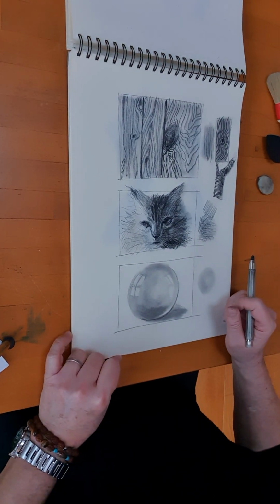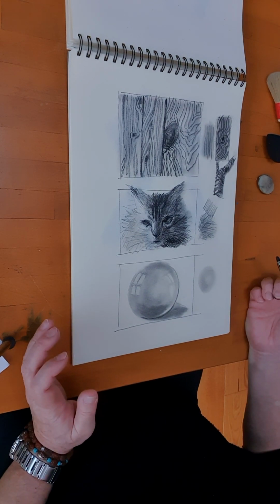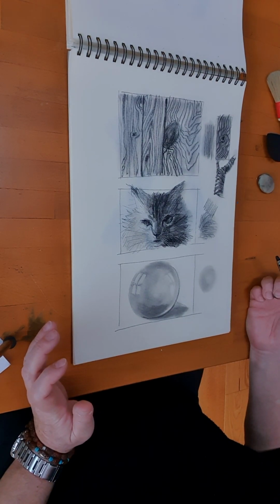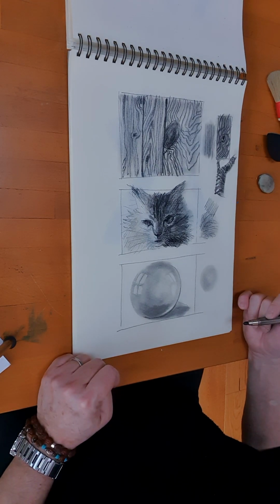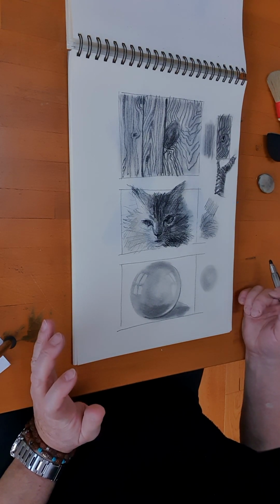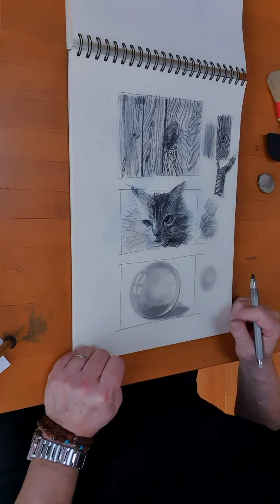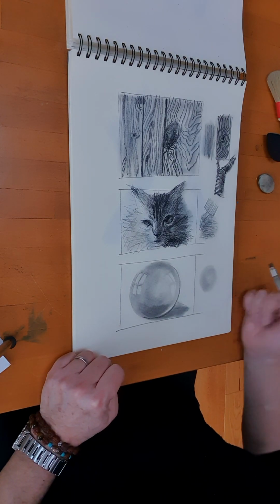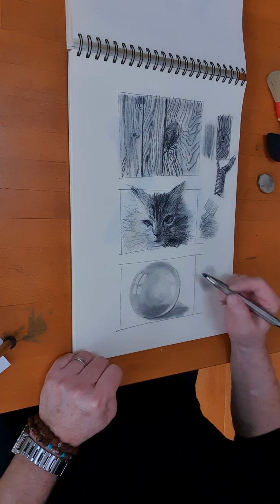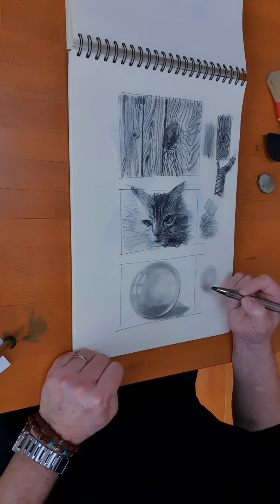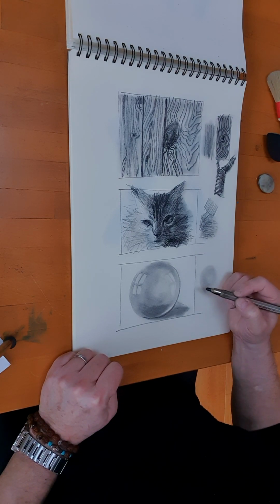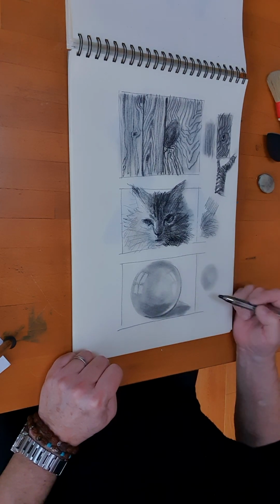Then maybe we have to represent something very strong and very reflective, like steel.